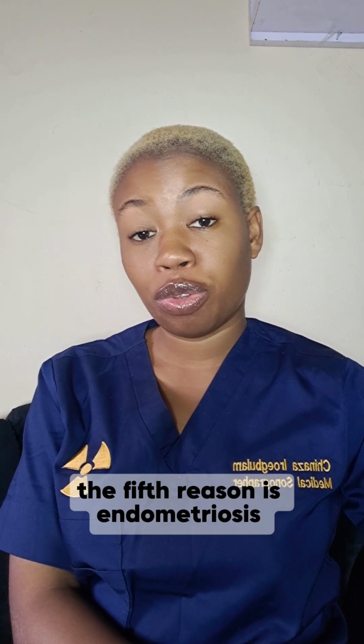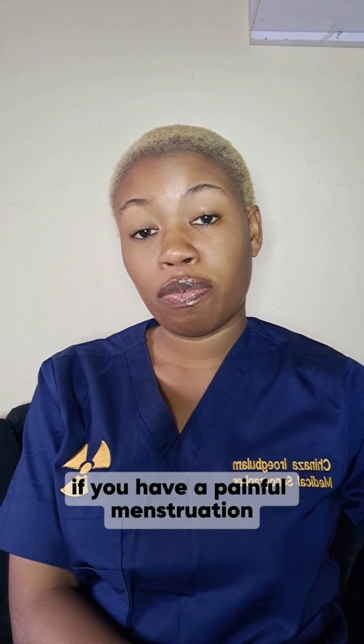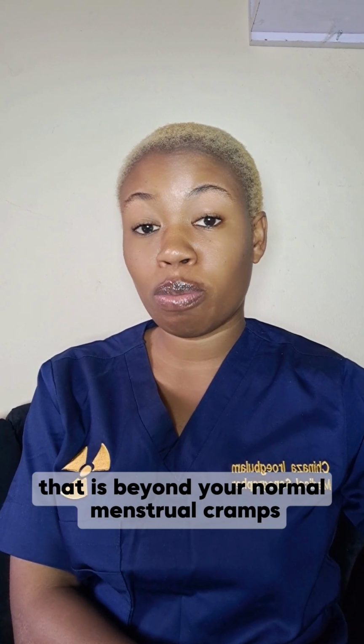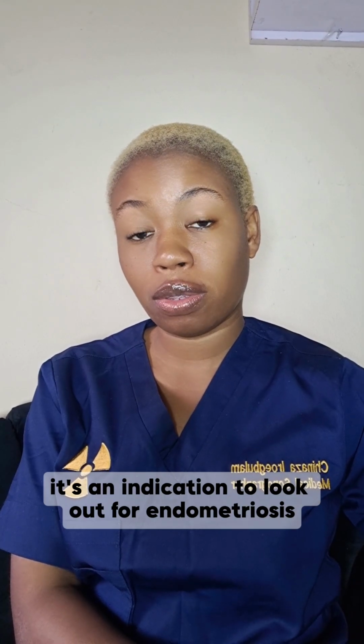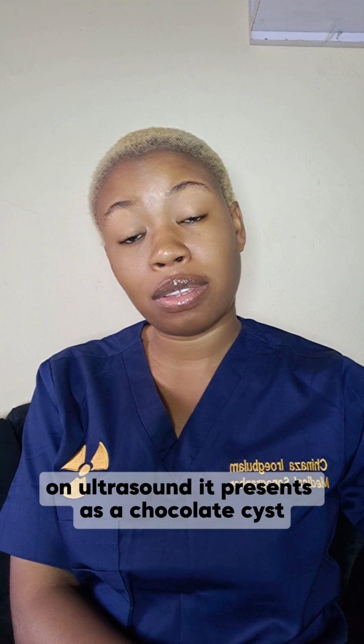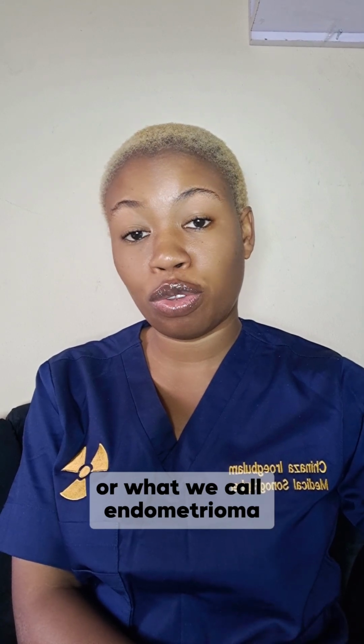The fifth reason is endometriosis. If you have a painful menstruation that is beyond your normal menstrual cramp, it's an indication to look out for endometriosis. On ultrasound, it presents as a chocolate cyst or what we call endometrioma.